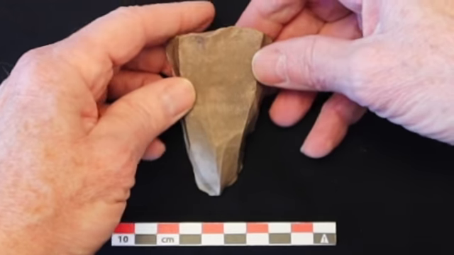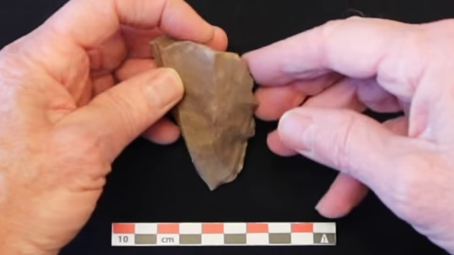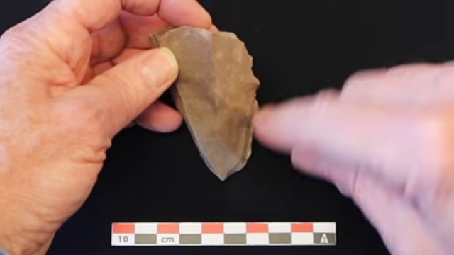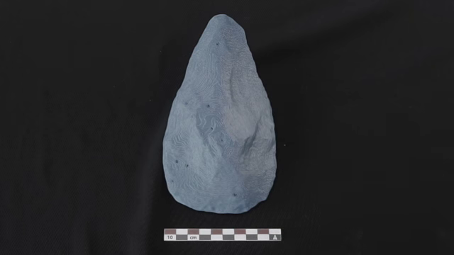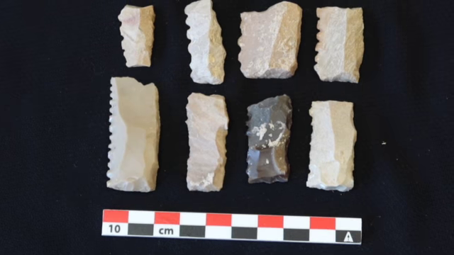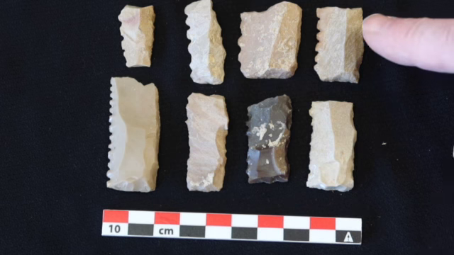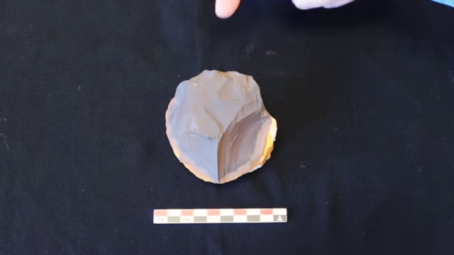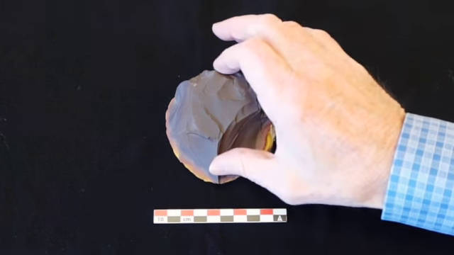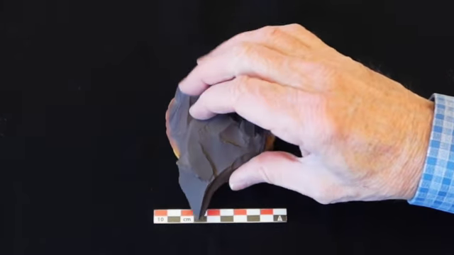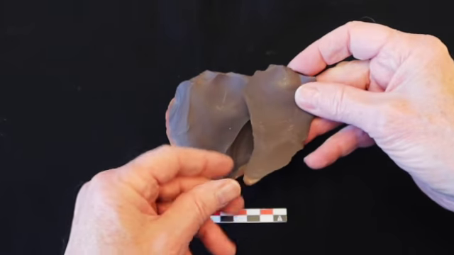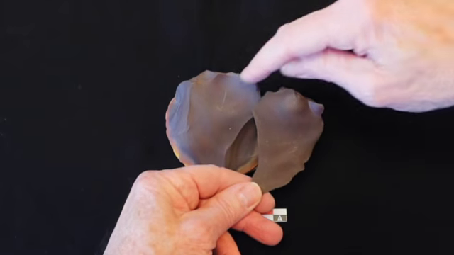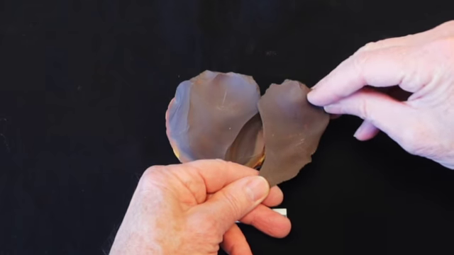A core is the block of material from which we remove flakes by percussion or pressure. The core can itself be shaped into a tool, as in the case of large bifaces like hand axes, or flakes removed from a core can be shaped into tools, as in the case of these sickle blade elements. Striking near the edge of a platform on a core removes a flake. Here you see the bulb of percussion on the flake and the negative bulb of percussion on the core.